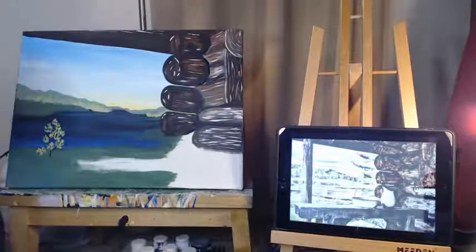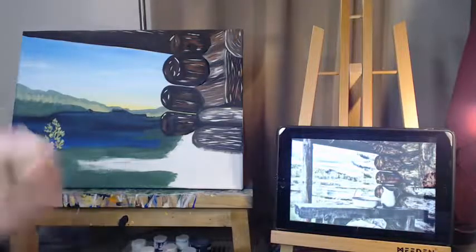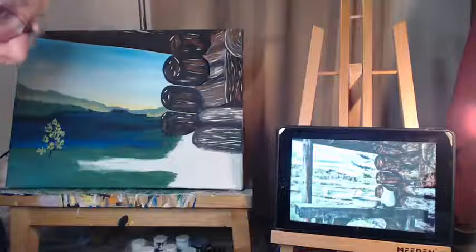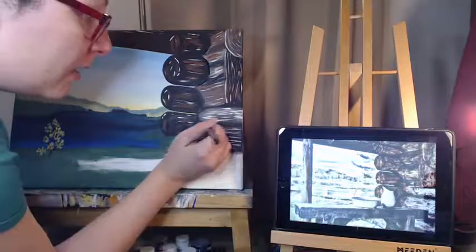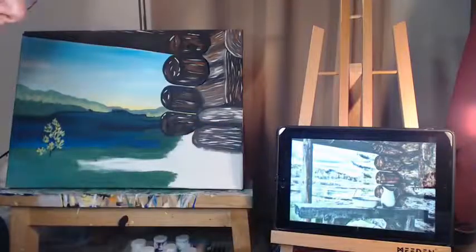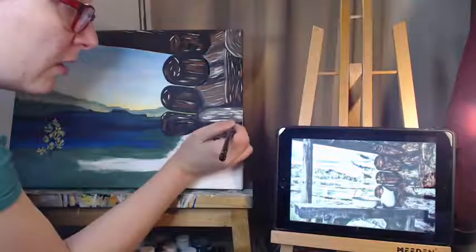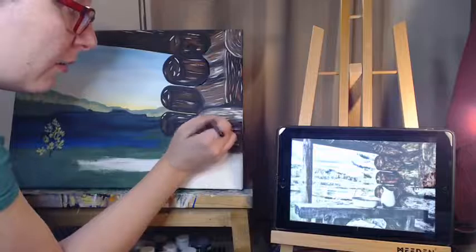So it's getting a little better. It's starting to feel like wood vibes. Just gonna get some black and get some black lines in here. So the black, dark areas are up in this area where they kind of meet.